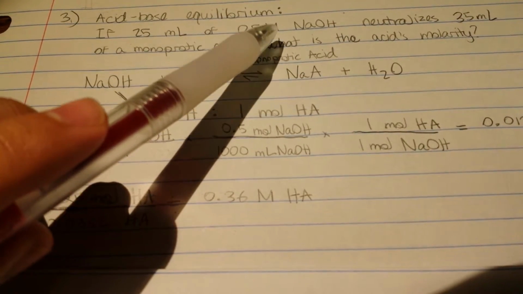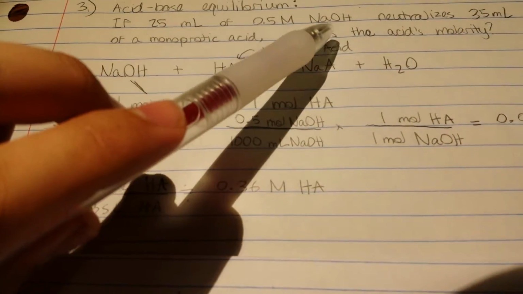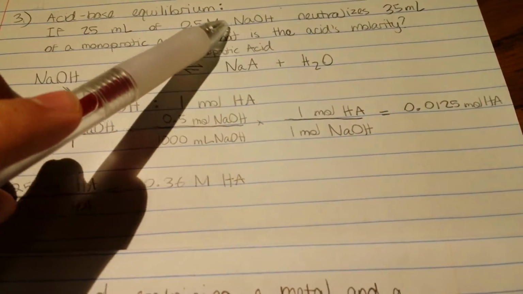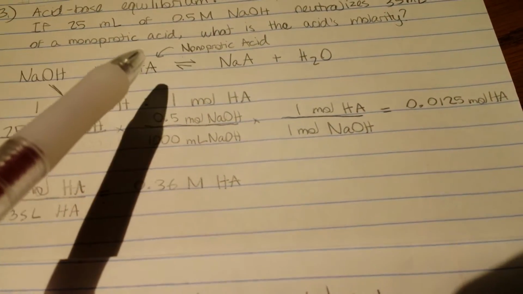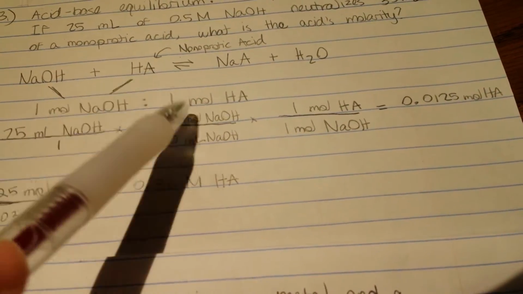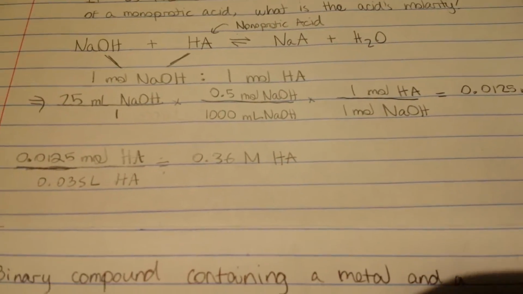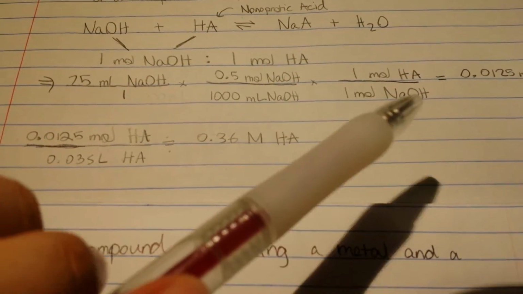Again, molarity is just moles over volume. So since we have the volume, we can find the moles of sodium hydroxide. And once we have the moles of sodium hydroxide, we will know the amount of moles of the monoprotic acid, since they have to be equal based on the ratio. So this is a basic process of finding the amount of moles.